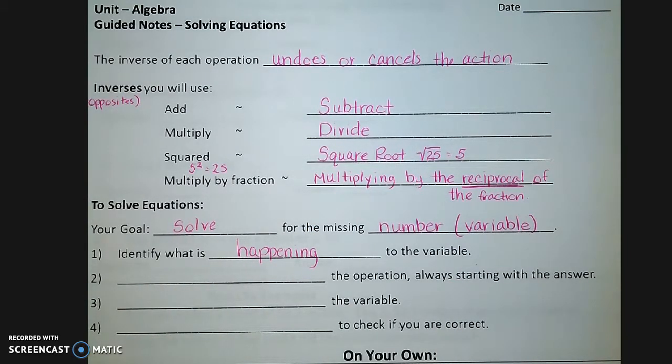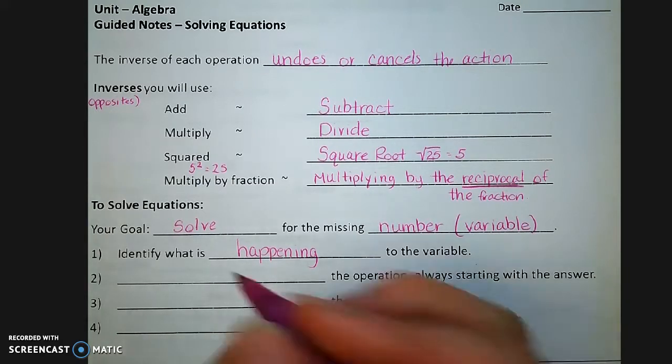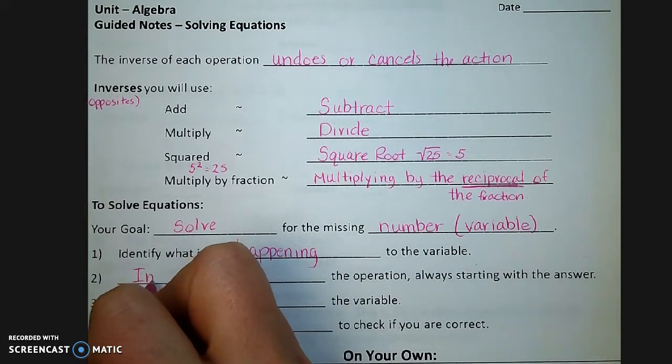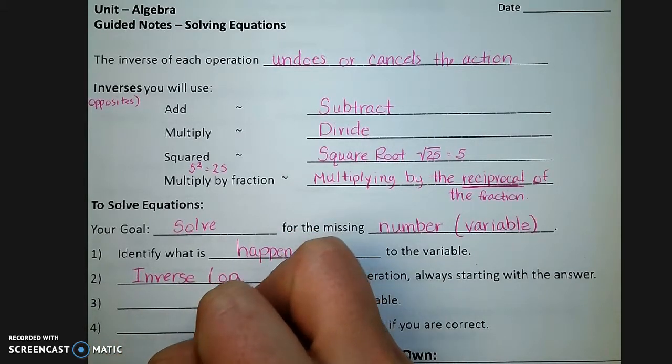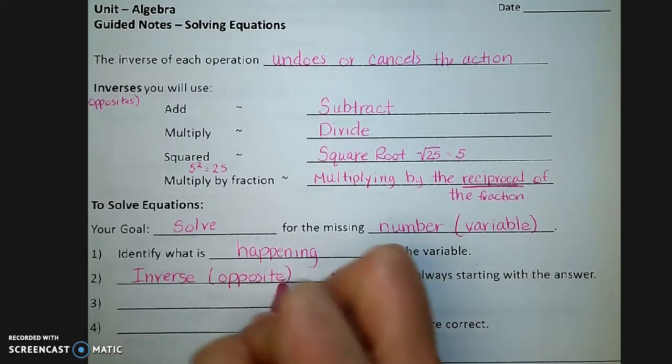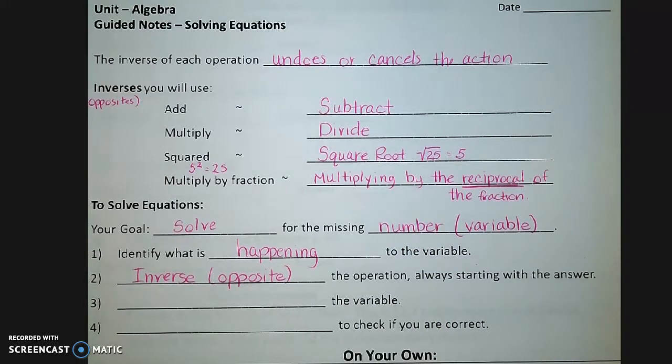Is something being multiplied? Is it being divided? And once we've figured that out, we're going to use the inverse or opposite operation to undo that. And I always start with the answer.